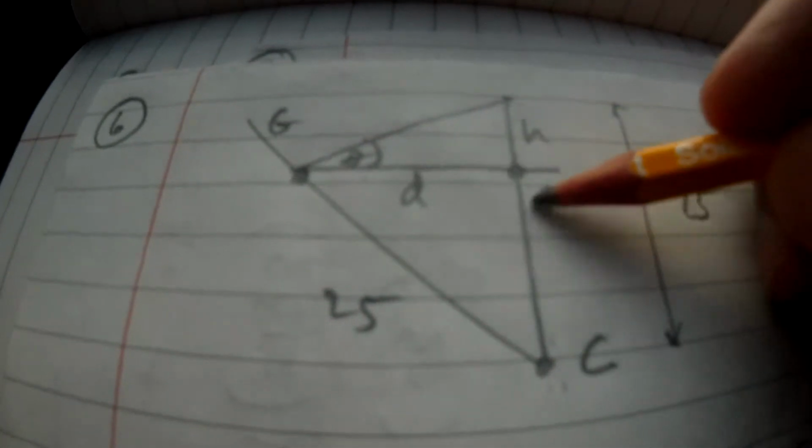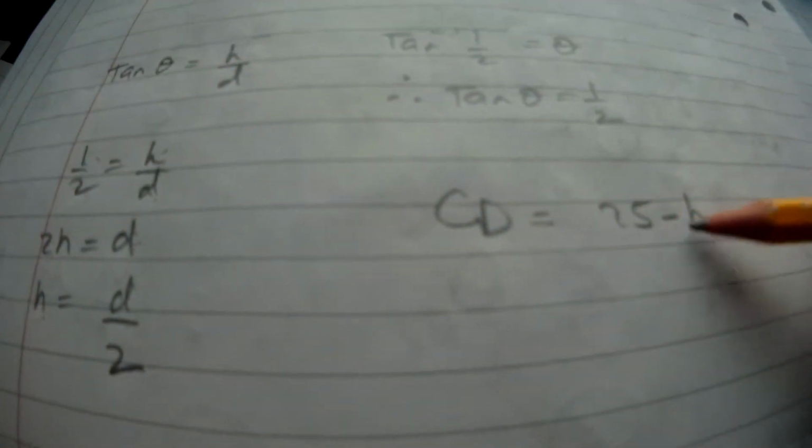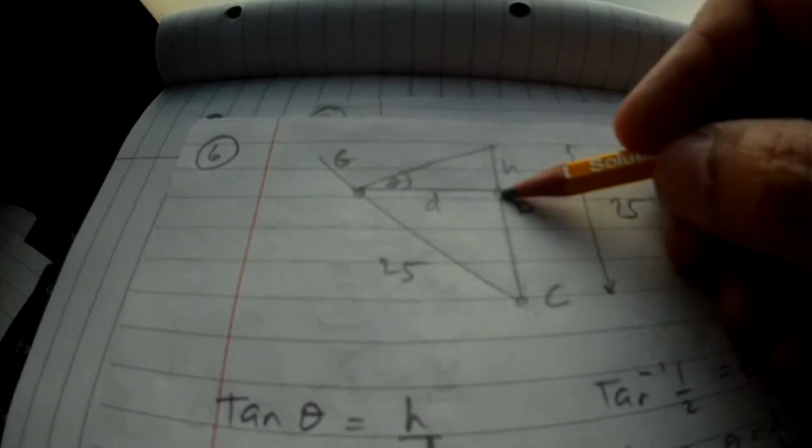Multiply across, you get 2h equals d, or d is equal to 2h. h is equal to d over 2, therefore, right? And based on this, from there to there is 25, and from there to there, that's h, and the whole thing is 25. Therefore, CD is equal to 25 minus this bit. Okay? So CD is equal to 25 minus h. So that there is 25 minus h, and we got h is equal to d divided by 2.